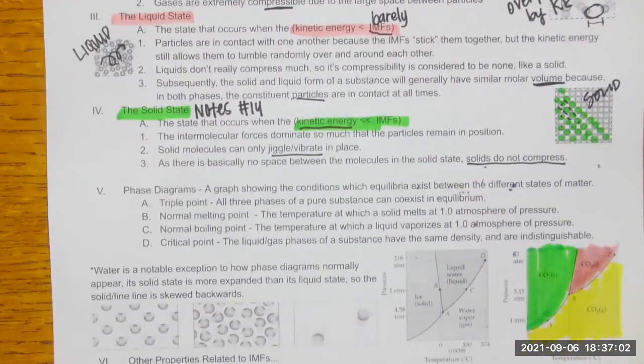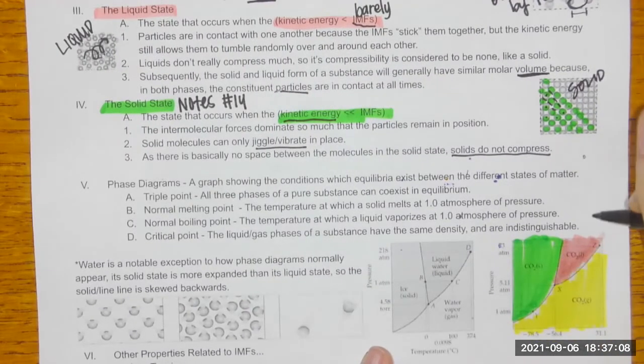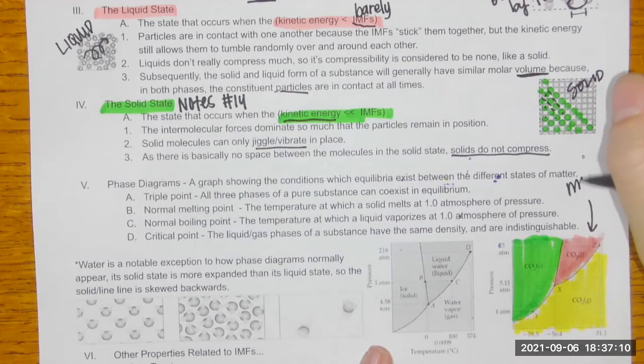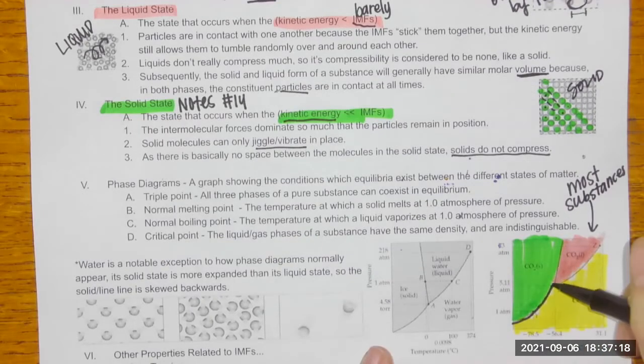Specifically, this one is CO2, carbon dioxide, but most substances will look similar in that you have a Y shape, and this line going forward.